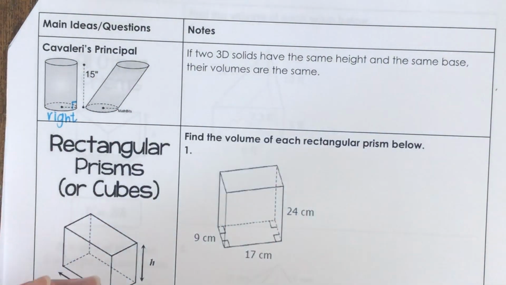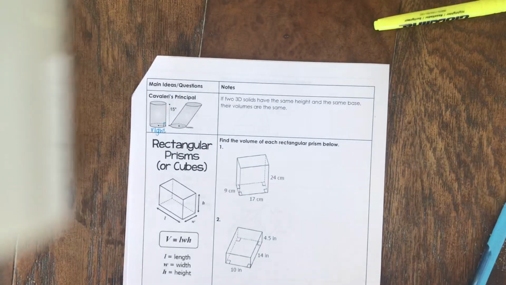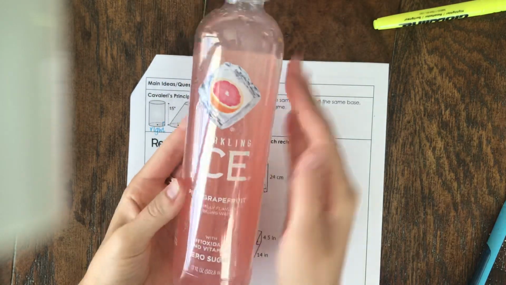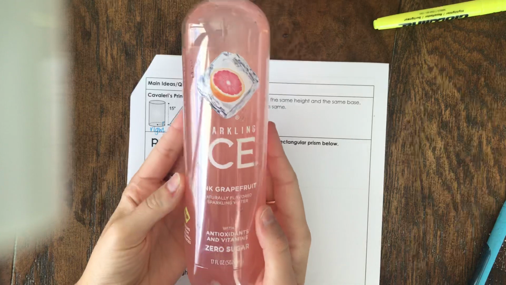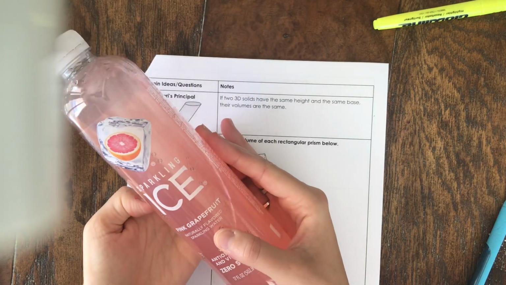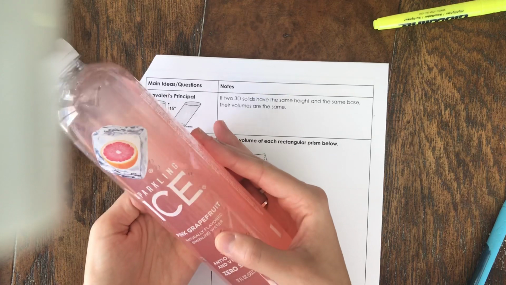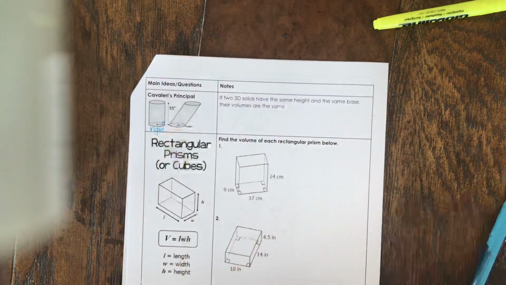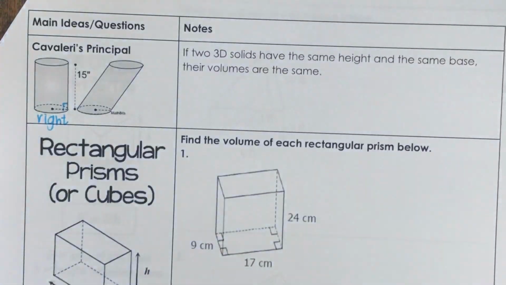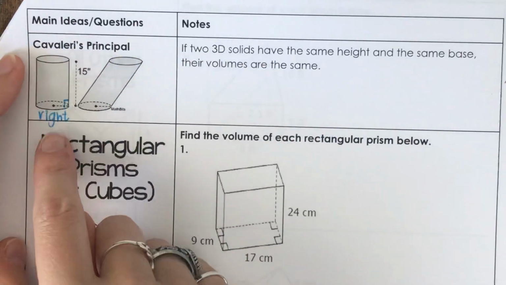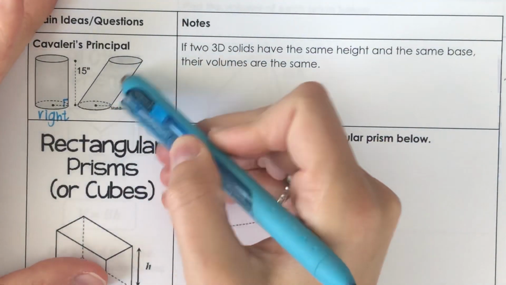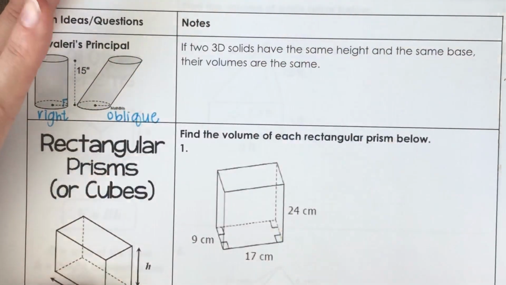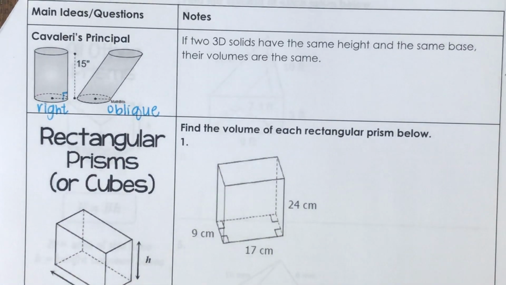So for example here, if I've got my sparkling ice drink, right? Here's my cylinder. It's straight up and down. It can hold so much liquid that's inside of it. If I take this same one and I tilt it to the side, guess what? I'm not adding or subtracting any more liquid to it. The only thing that's happening is it's going from straight up and down to being on a little bit of a slant. So my volumes are going to stay the same for both of these. This one that's straight up and down is called a right 3D shape. This one over here that's tilted is called oblique.